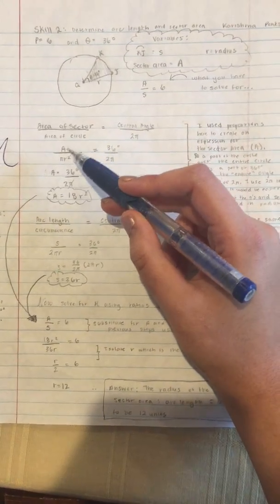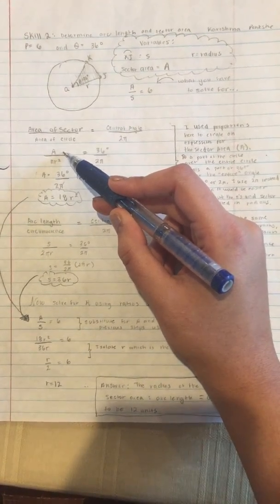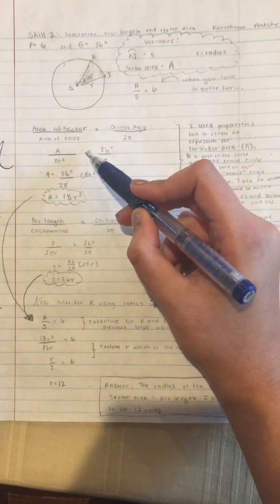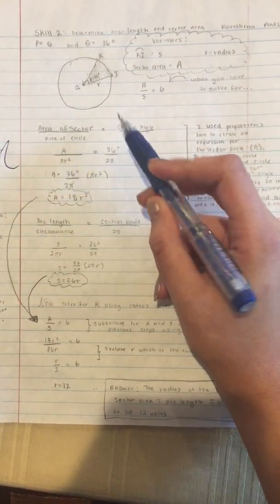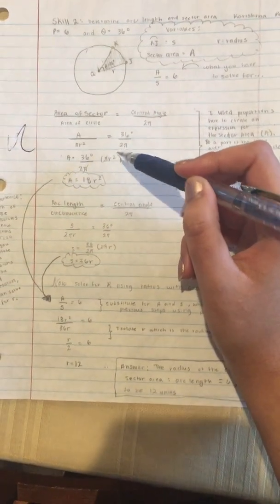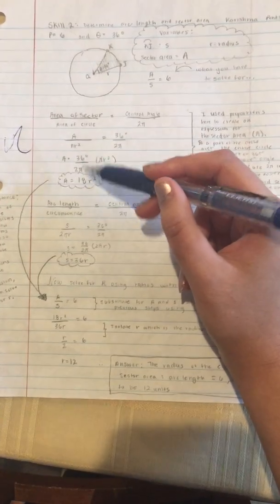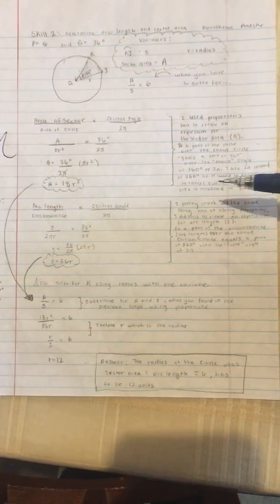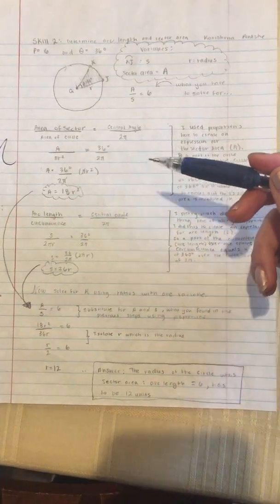So the area sector is represented by A, and that's over the total area, so that's the formula pi r squared, and that's equal to the 36 degrees, which is the central angle, over 2 pi, which is 360 degrees. Now I solved for A, and I got A equals 18r squared. So this is the expression for the area sector in terms of r.